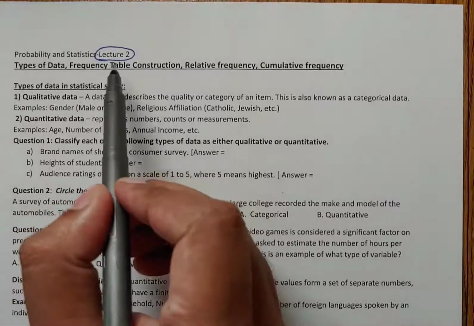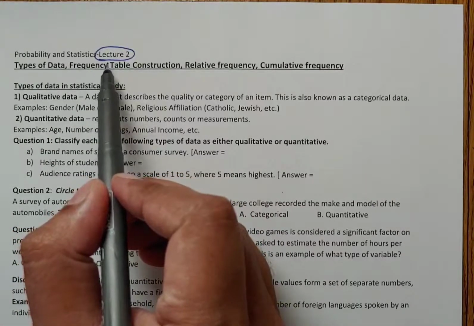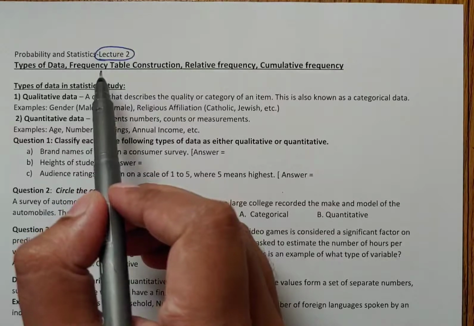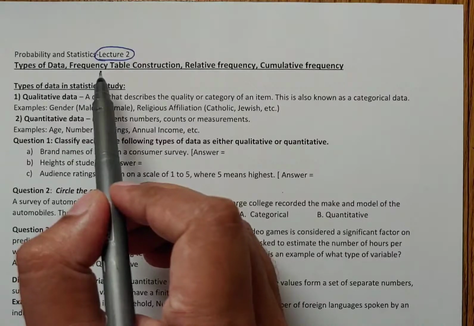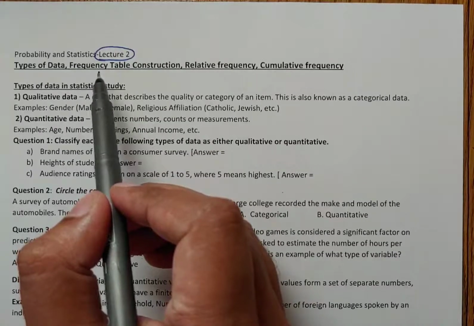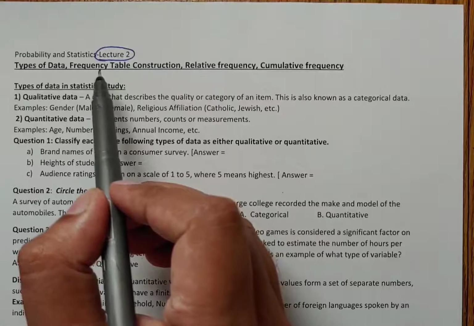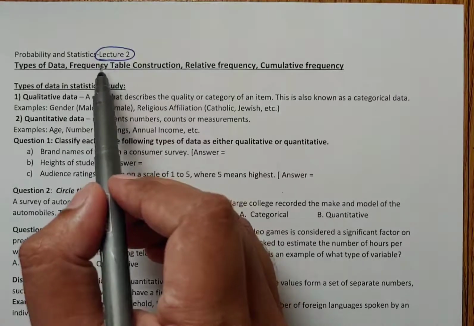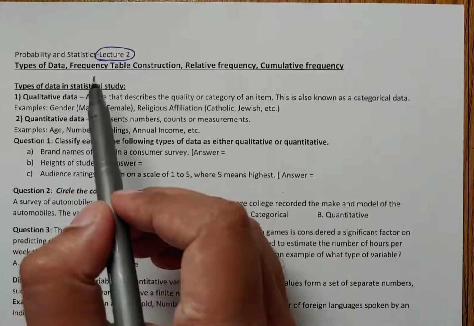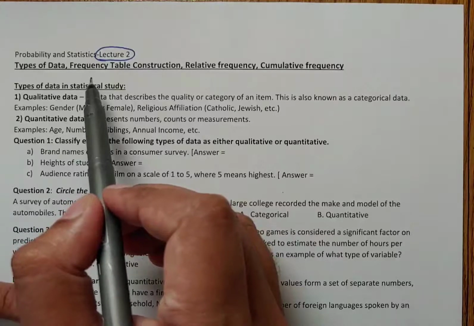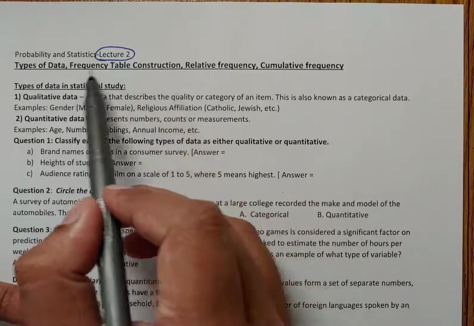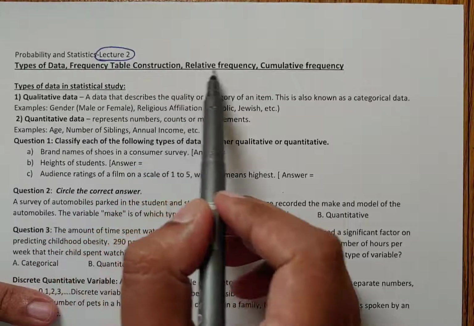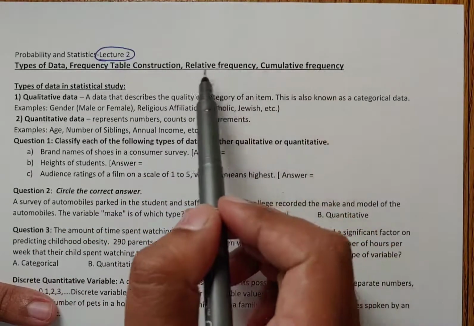Okay, so this is the second lecture of our course. In the first lecture, we did some definitions of data, sample, population, population parameter, sample statistics, and we did some sampling methods. In the second lecture, we are doing the types of data. There are two types of data, and we do frequency table construction. What are frequency tables and how we construct those, relative frequency and cumulative frequency. We talk about these frequencies.